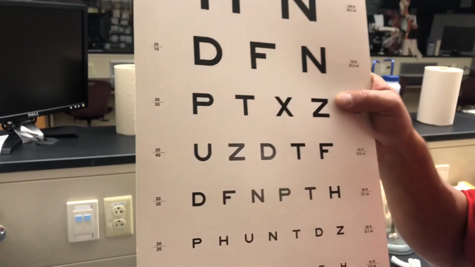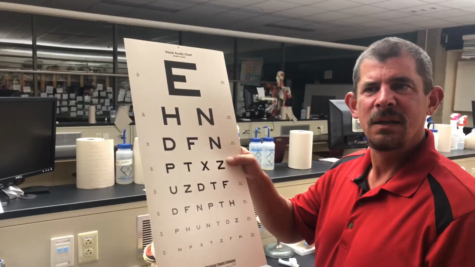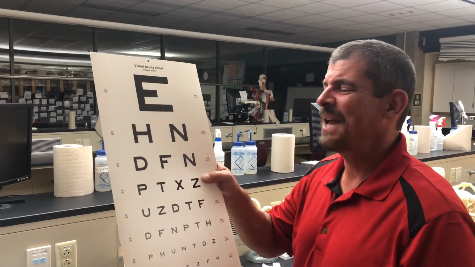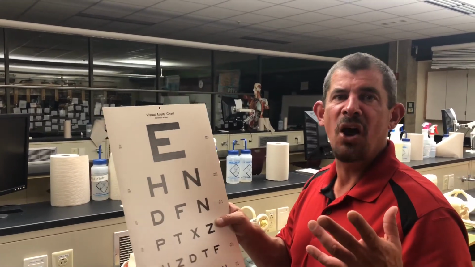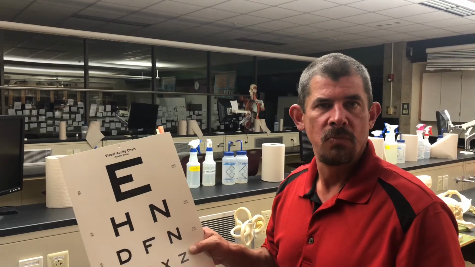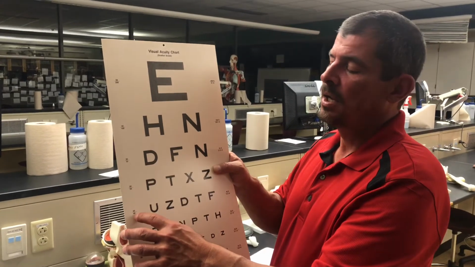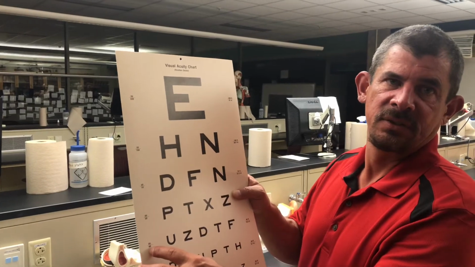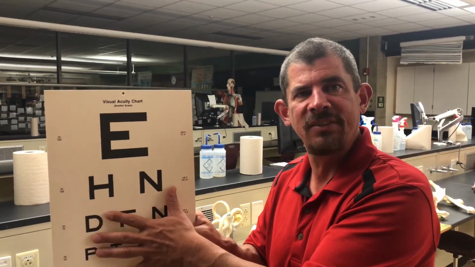So what that means is what the test subject sees at 20 feet, the healthy eye sees at 40 feet. So anytime the bottom number is higher, that's telling you what the healthy eye can see. Okay, so 20/40 vision. What the test subject sees at 20 feet, the healthy eye sees at 40 feet. So that person would need glasses. Now again, where the 20 comes from is that's the distance every test subject stands away from this chart. It's always tested at 20 feet.